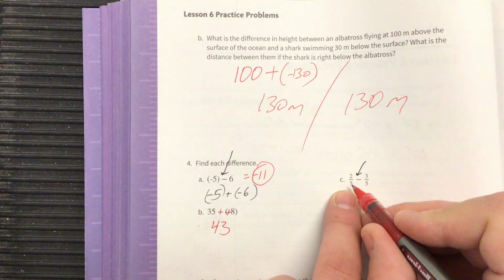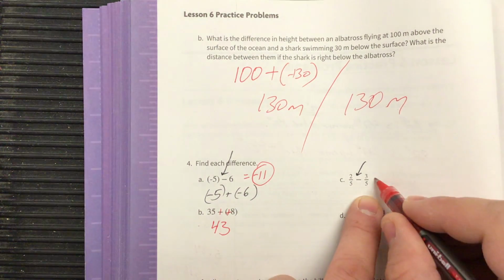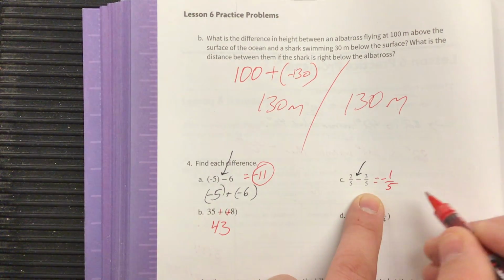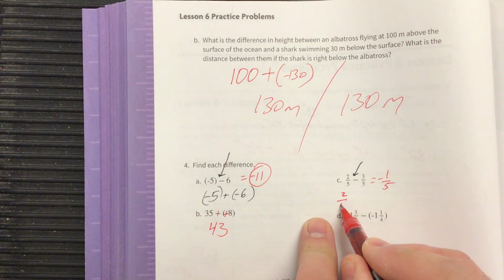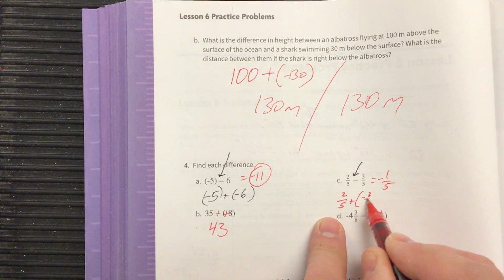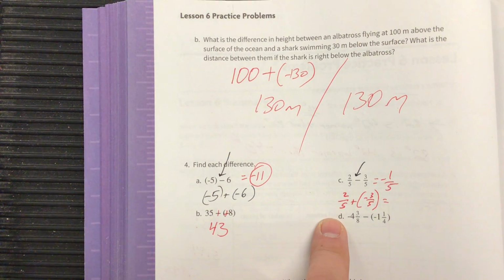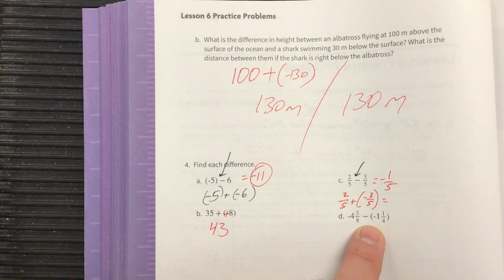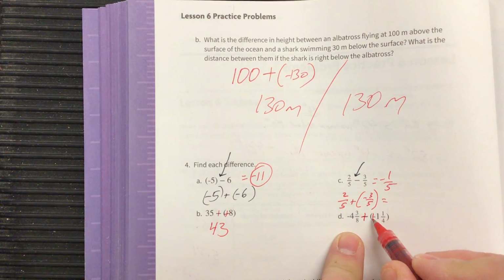Next one, I have a minus here again. 2/5 minus 3/5. Negative 1/5. If you prefer to make it an addition equation, that would be 2/5 plus a negative 3/5. Again, a lot of people prefer that. You get the same answer. Next one, again, you have two negatives. I'm going to make it a plus right away.